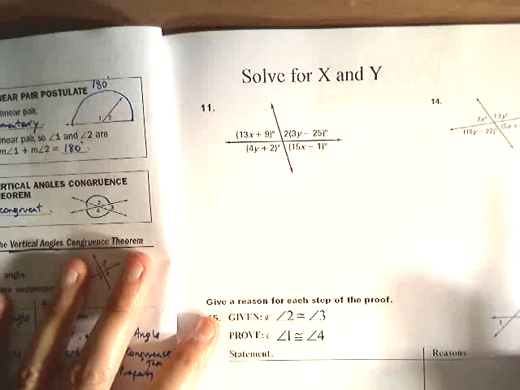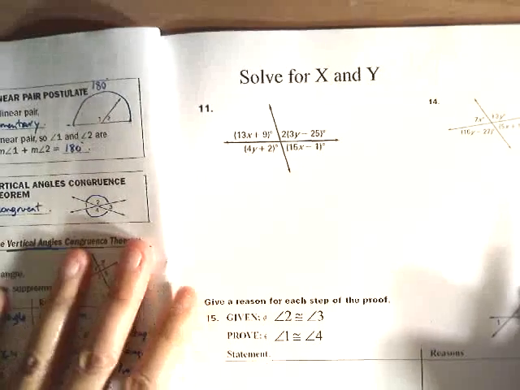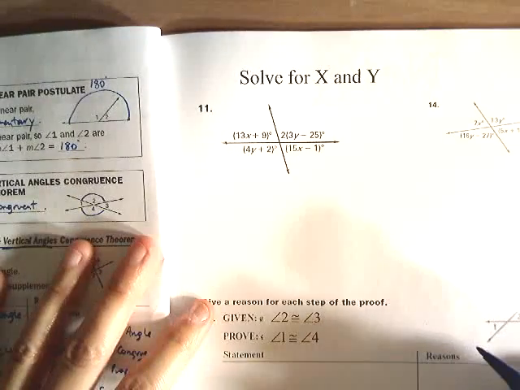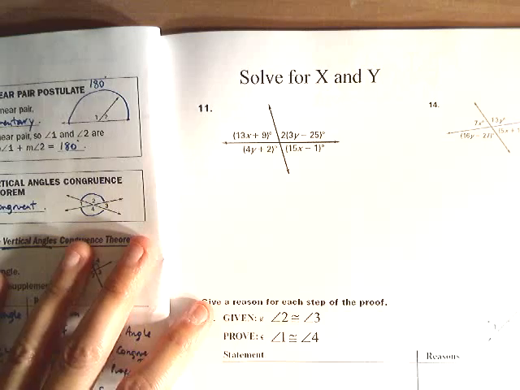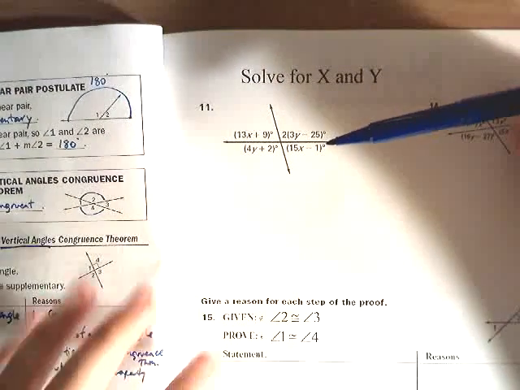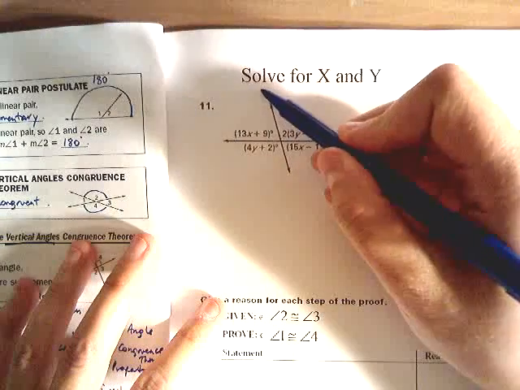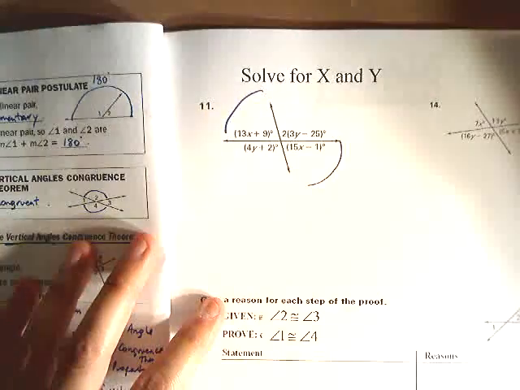Okay. Now we're going to be a little bit cramped for space, so try to write efficiently when you use your space. Okay, so here's what I see. I see something very similar to what we just did at the bottom of the previous page. I see this angle right here being directly across from this angle right here. Do you see that on this intersection of two lines?